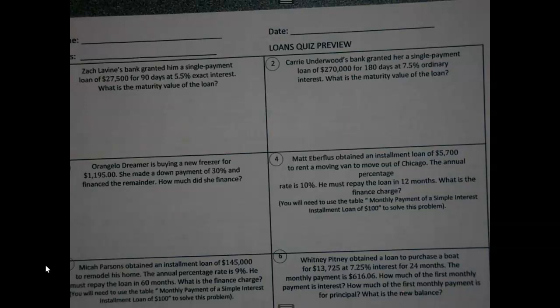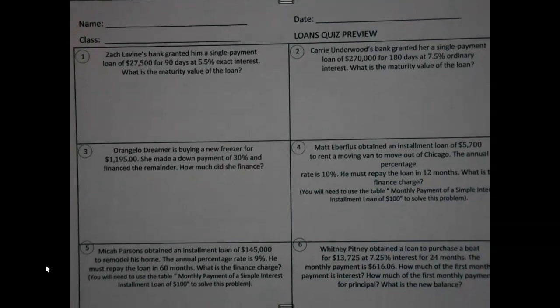what we're going to do here is we're going to take a peek at these, and you basically are going to know what's coming your way tomorrow. All right, first one. Zach's bank granted him a single payment loan of $27,500 for 90 days at 5.5% exact interest. What's the maturity value of the loan?